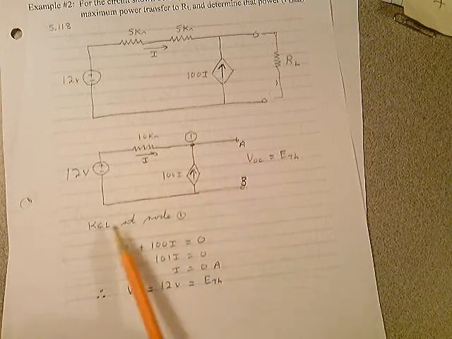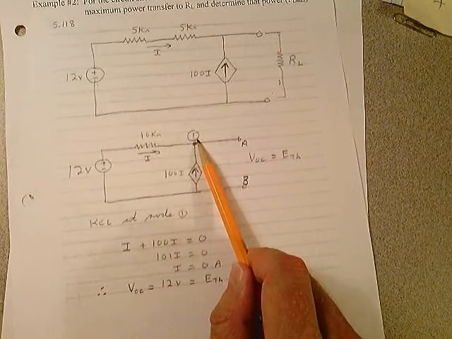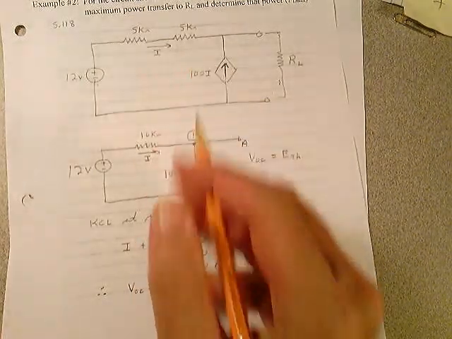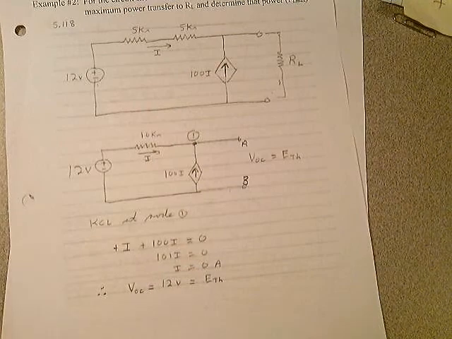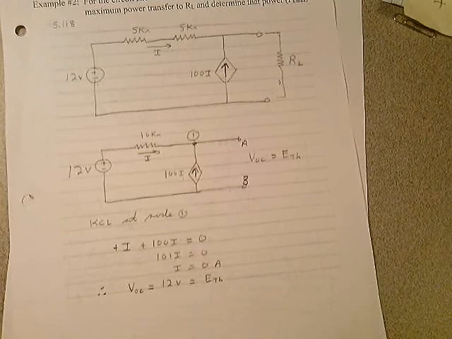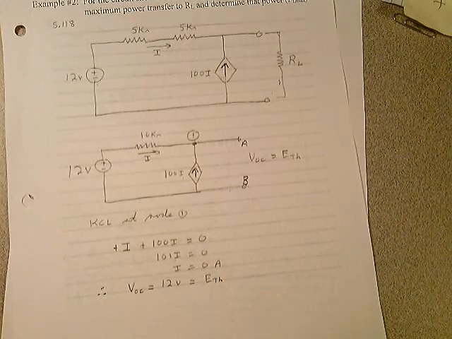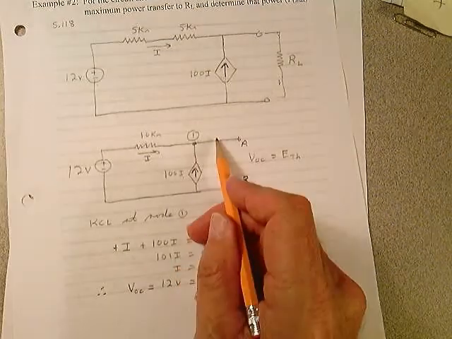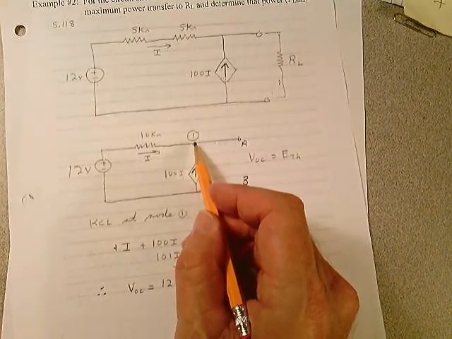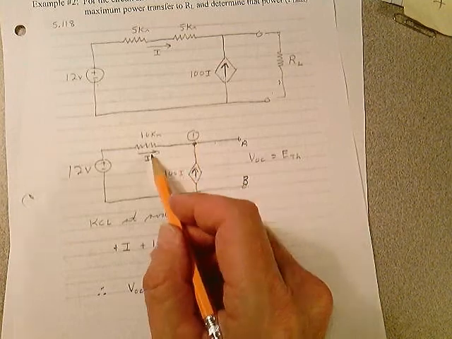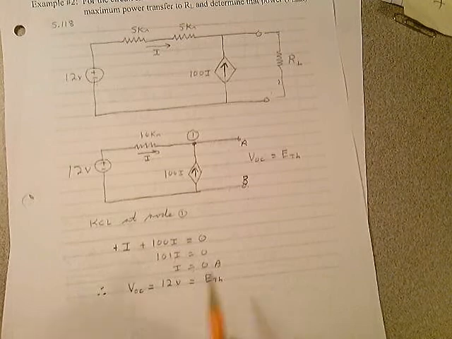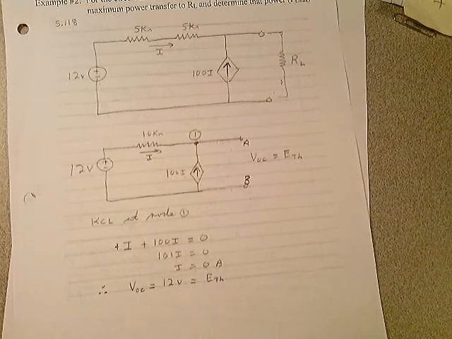By Kirchhoff's current law at node 1, I's coming in, that's given in the original problem, that's a plus I, plus 100I coming in, that has to equal 0. There's no current over here. So the sum of the currents entering or leaving that junction algebraically has to be equal to 0. That is I plus 100I equals 0. Solve that for I: I is equal to 0 amps. You didn't break any rules.